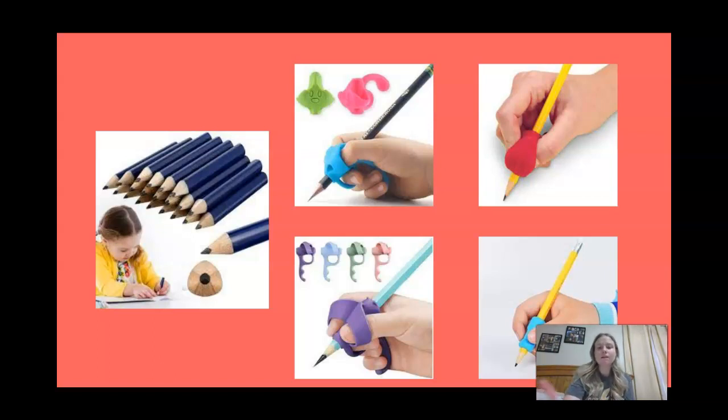All of these other ones are different types of pencil grips. Some of them hold their fingers in place. The one with the yellow pencil and the blue grip down here in the bottom right corner gives them something to hold. So here's my TV remote. If you have them hold this, they're not going to hold the pencil like this, and they're going to keep their pinchers up. I really like that.